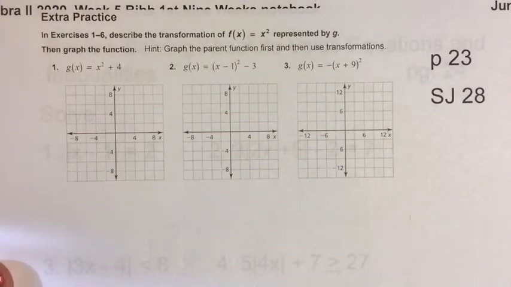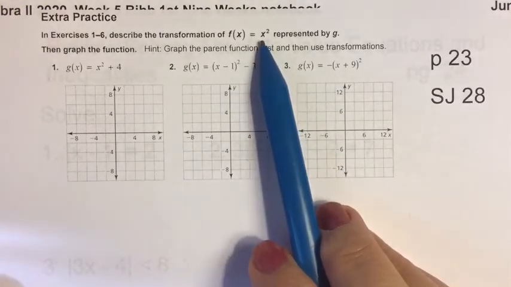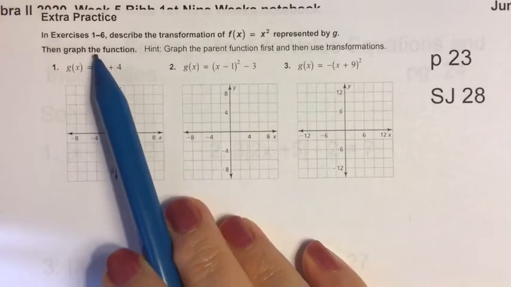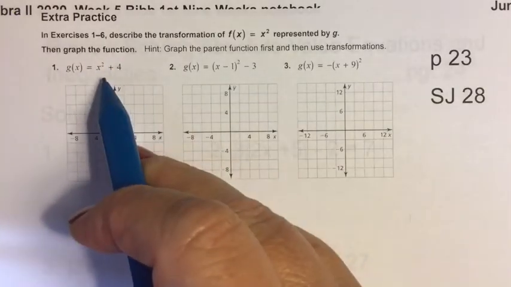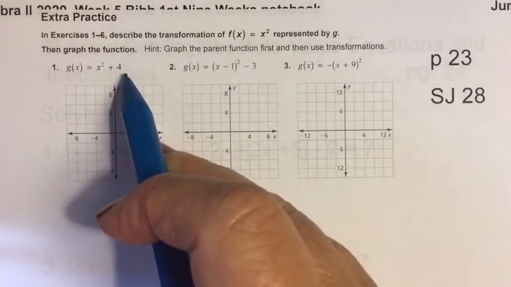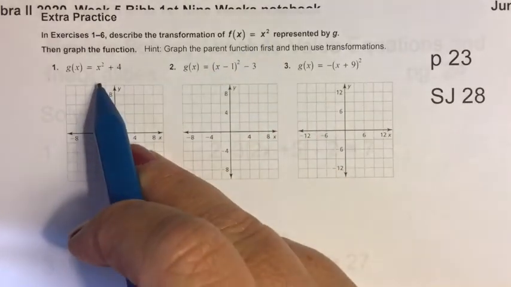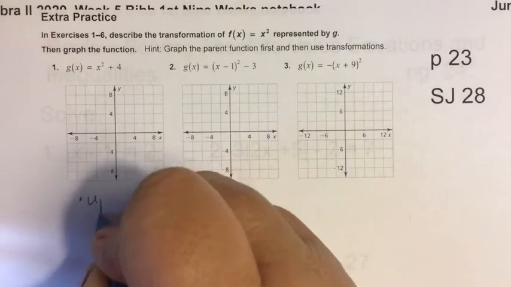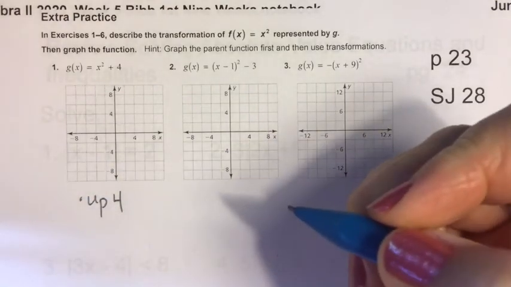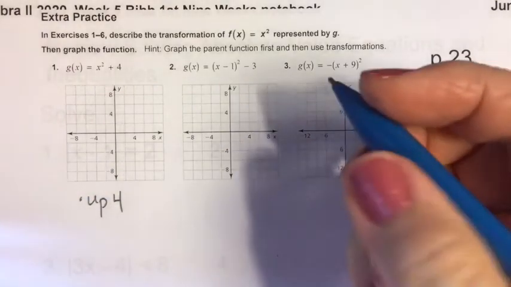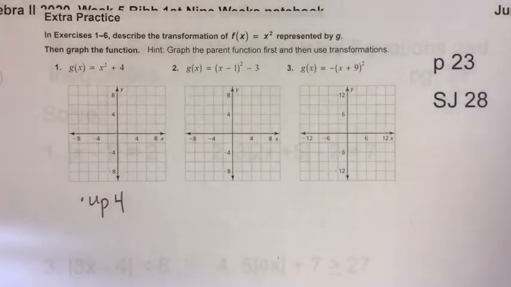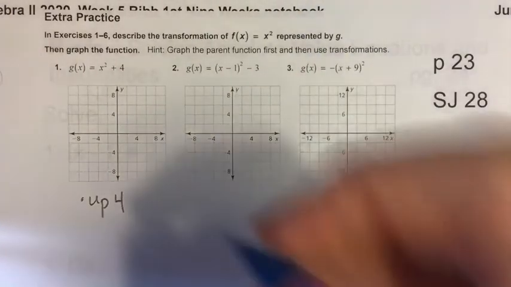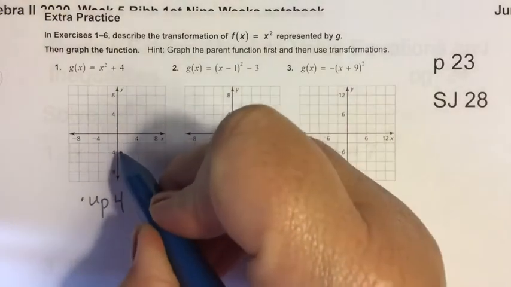We're going to look at these 3 graphs. We're going to describe the transformation of the parent function, and then we're going to graph the parent function. For the first one, there's only one transformation from the parent function to the g of x function, and that transformation is just up 4. The next thing I'll do is graph in pencil and then translate it up 4 with a pen. I'm going to draw the parent function.